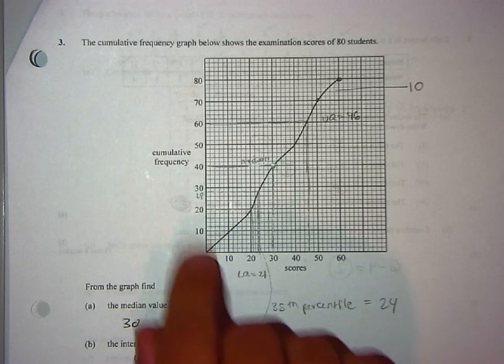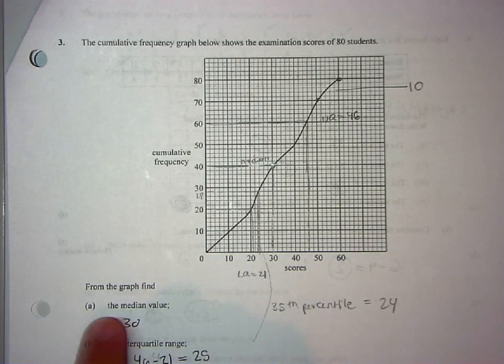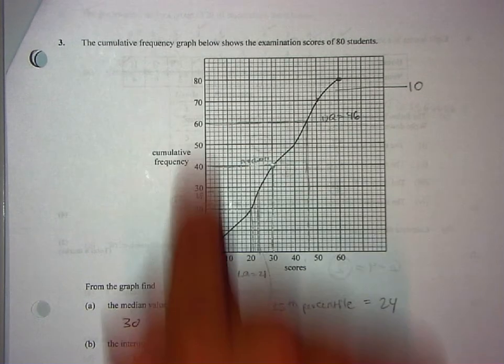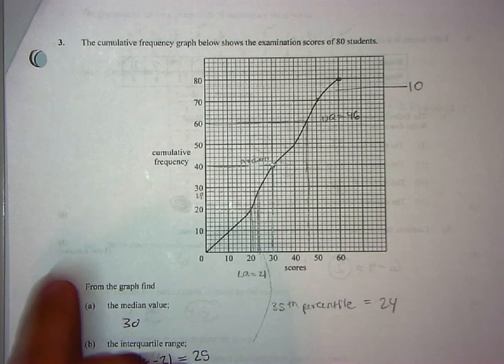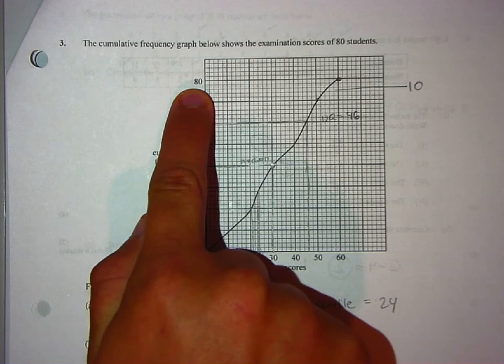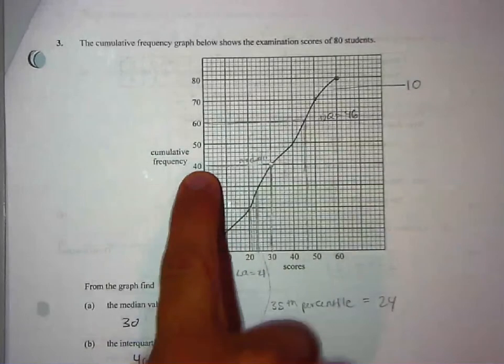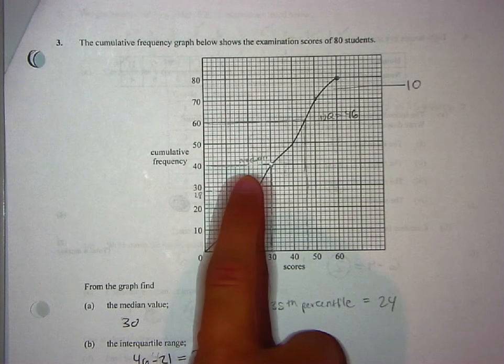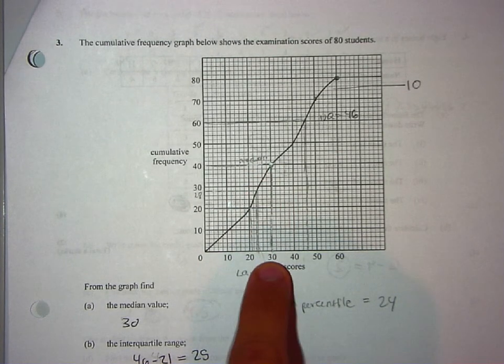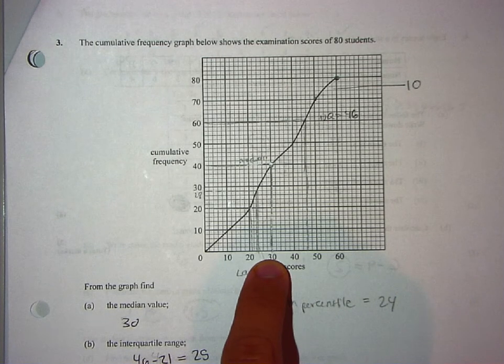Remember, anytime you're looking for the median or any kind of percentage or quartile, you're essentially going along the cumulative frequency axis up here. In this case the highest value is 80, so you would go halfway to 80, shoot straight across to the curve, and straight down from there, and you get a value of 30. So your median score is 30. In the middle of your data is about a 30.